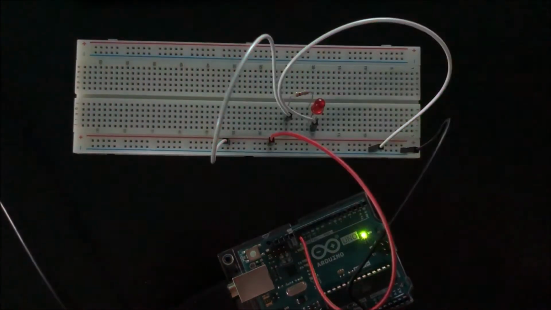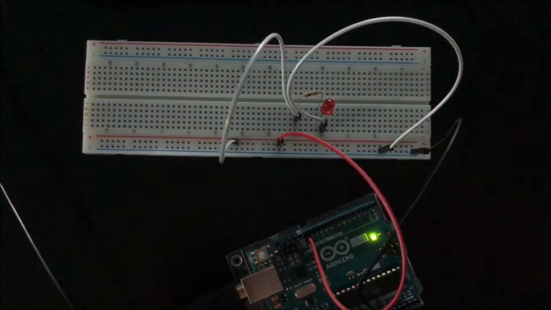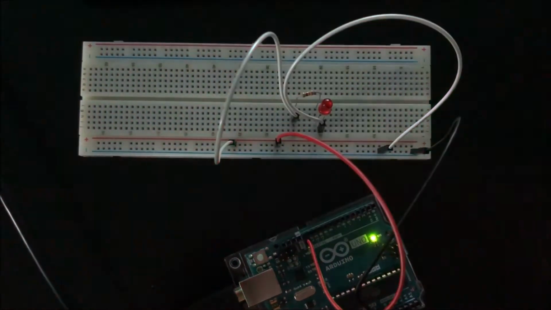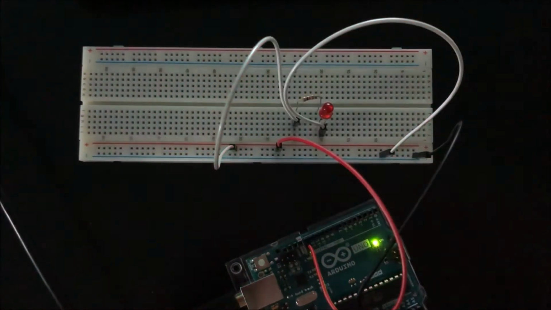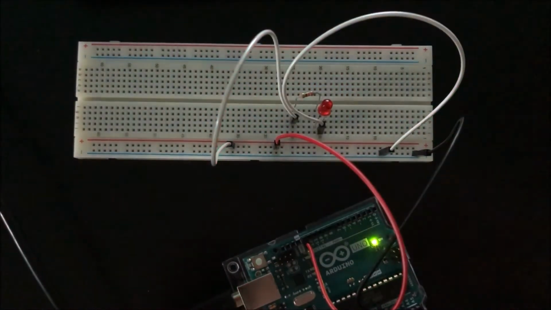This is the blink program that is featured in the Arduino example code sections. We have a 330 ohm resistor and an LED light that blinks intermittently. This is hooked up to digital pin 13, which is what sources the code.